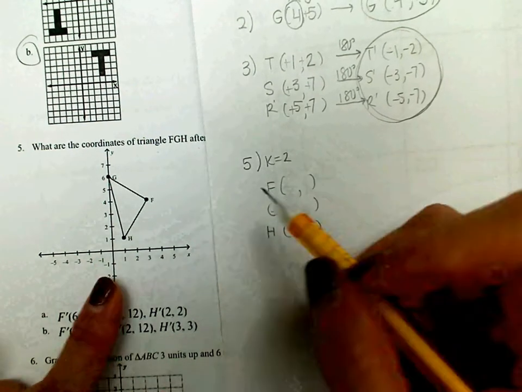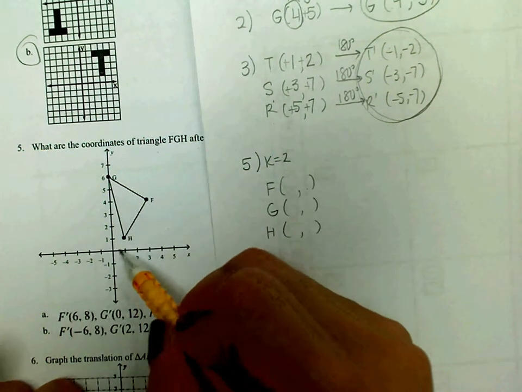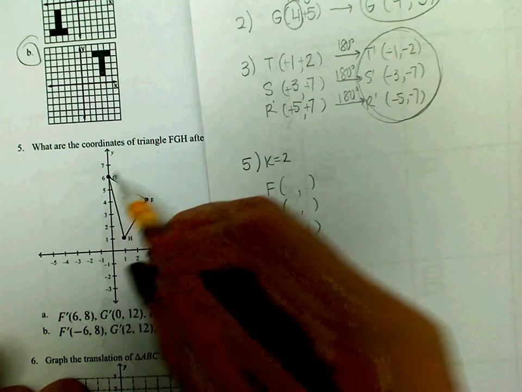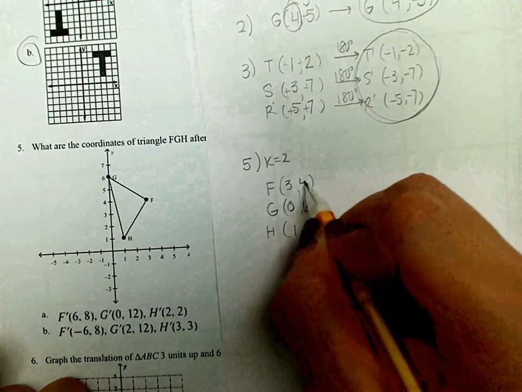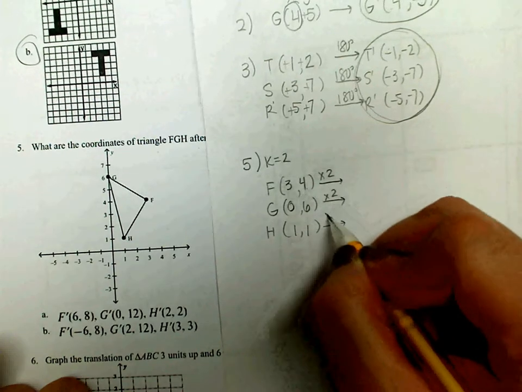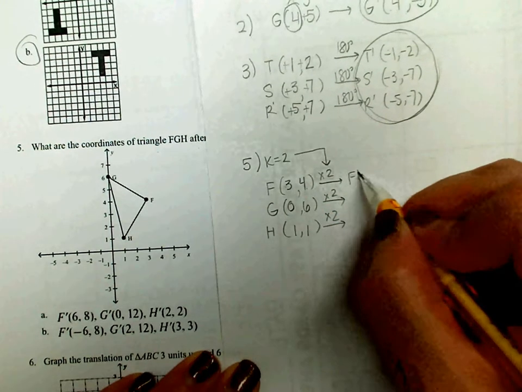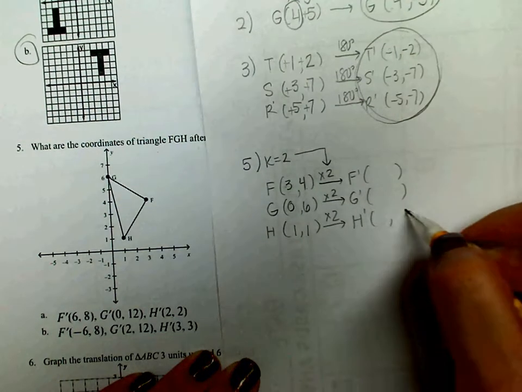Be careful, at least these are numbered for you. Now you just have to be careful you do X before Y. So 1, 1 is H. Okay, 0, 6 is G, and then F is at 3, 4. Now if you're going to multiply everything by 2, because that's what the scale factor is, 3 times 2, well, let me go ahead and get my primes ready. I'm dilating this by a scale factor of 2.